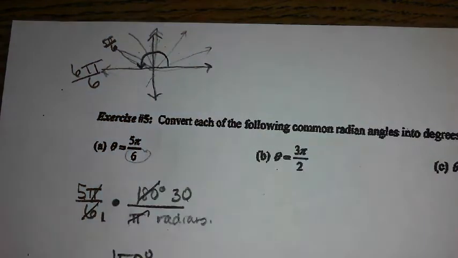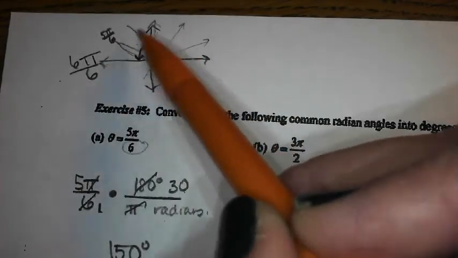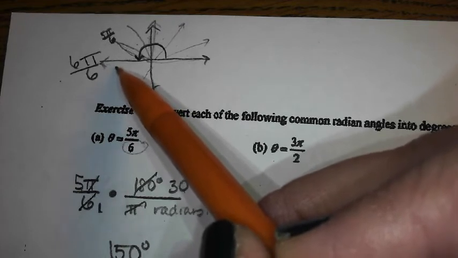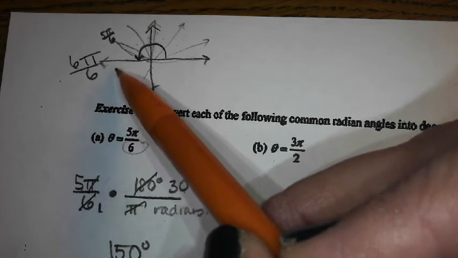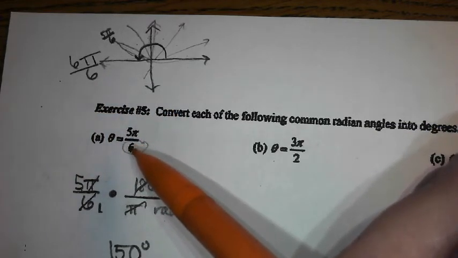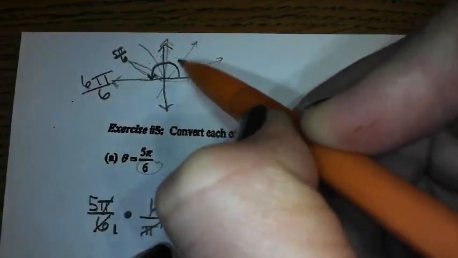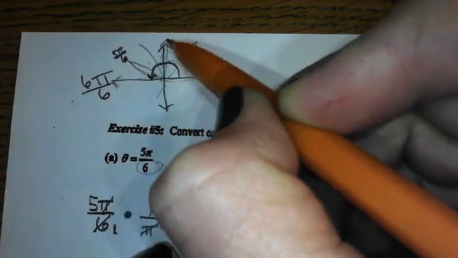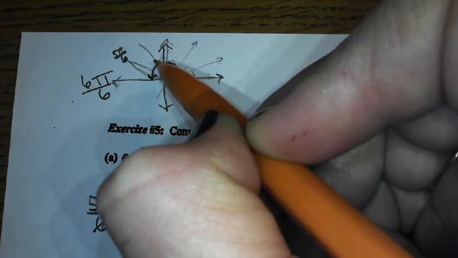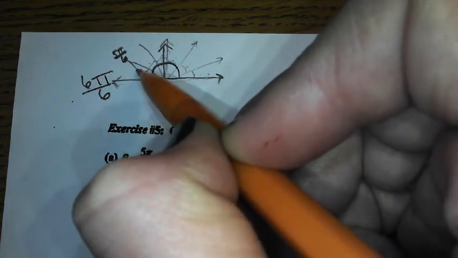you can see why 150 degrees makes sense, right? Doesn't that look like about 150 degrees? If pi is 180, we all agree with that, right? Pi is 180. If you split pi into 6 parts, what is 180 degrees split into 6 parts? 30, right? So that's a 30-degree angle. There's 30 more. There's 30 more. Doesn't that make sense? 30, 60, 90 gets you to your right angle. And then here's 30 more. That's 120. Here's 30 more. That gets you to 150. And here's 30 more. That gets you to 180.